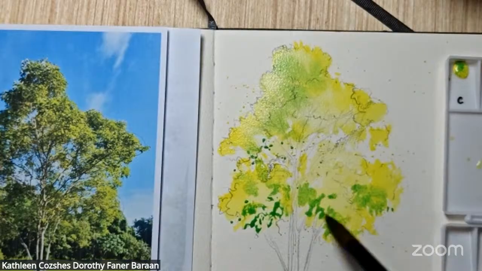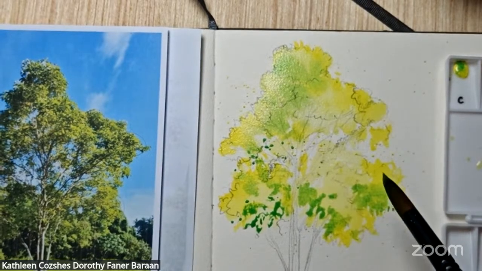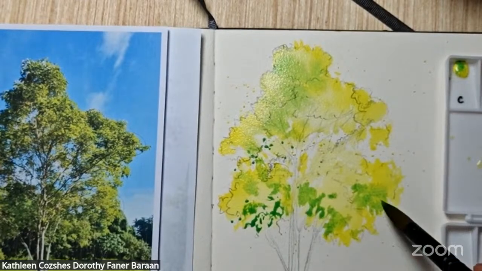For this one, I feel like it's heavily detailed, so I'm gonna adjust that.